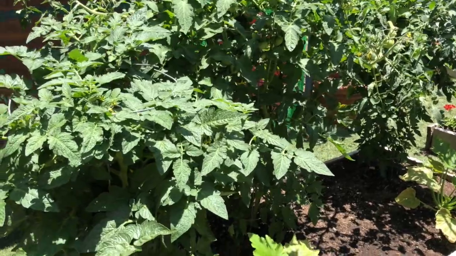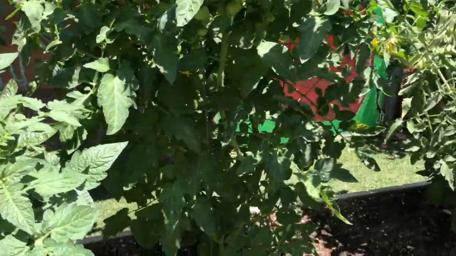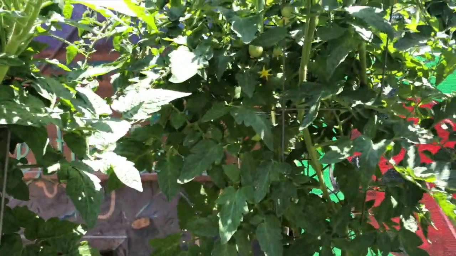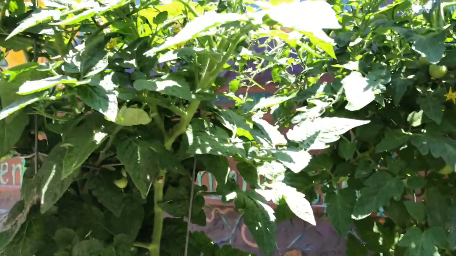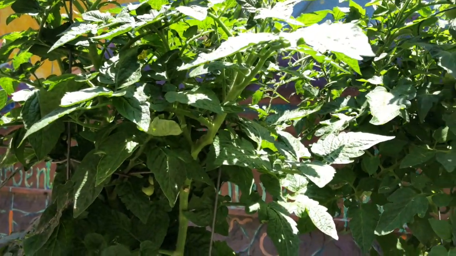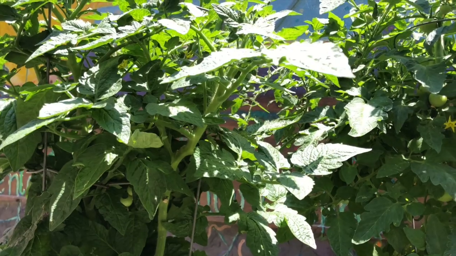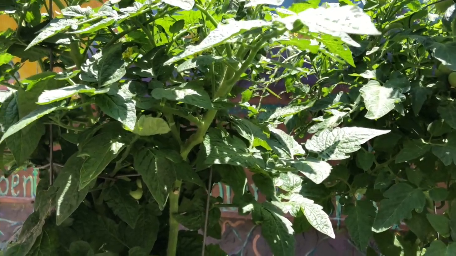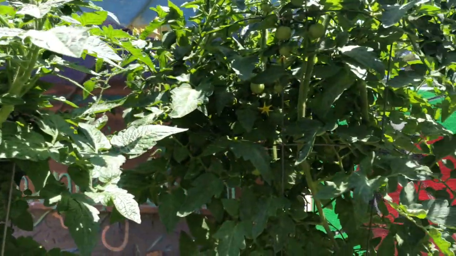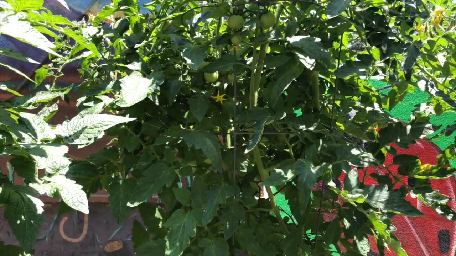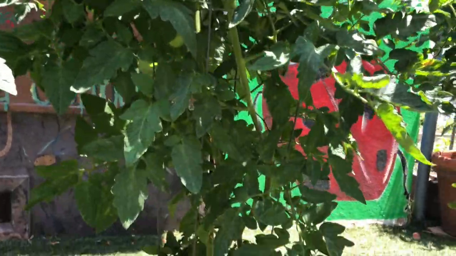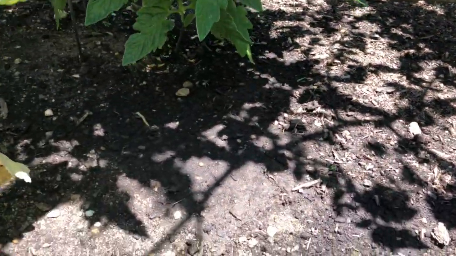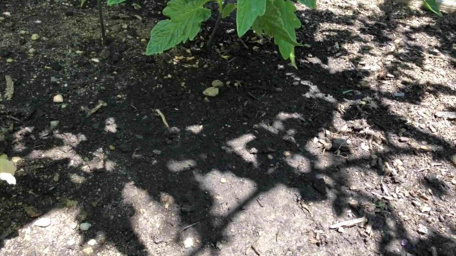All right, so I'm in the garden again, and now when I'm in the garden, I want us to really think about that miracle of photosynthesis. So remember, a plant has certain ingredients that it needs for photosynthesis to happen. It needs water. So we have the roots that absorb the water from the soil.